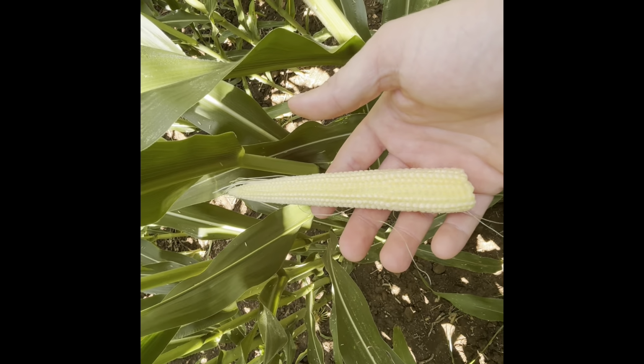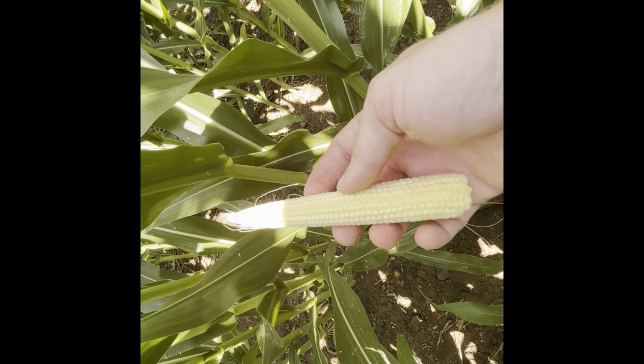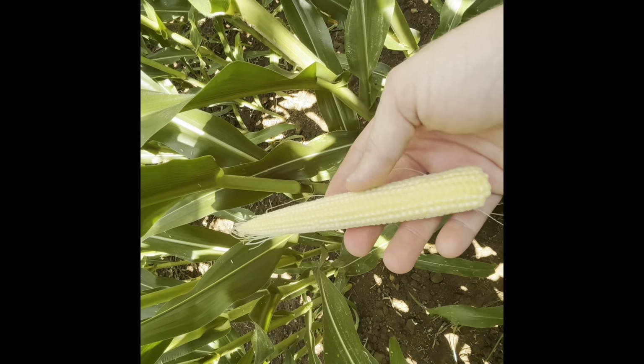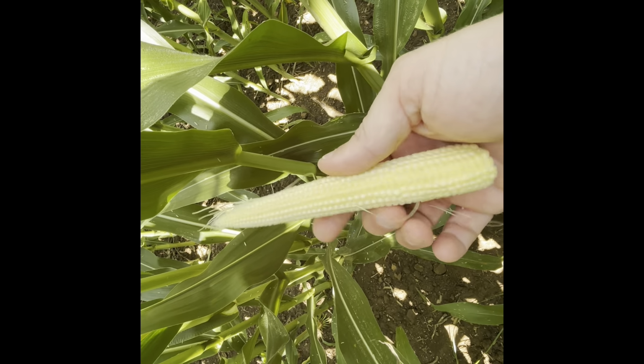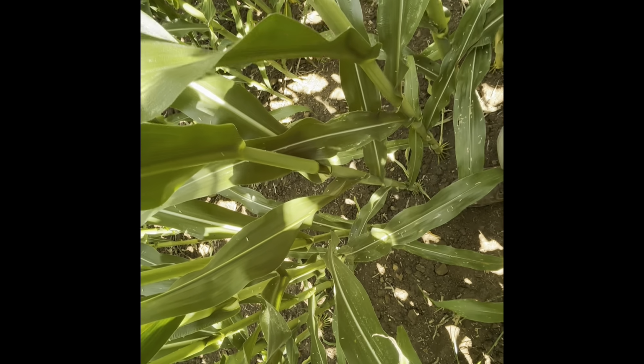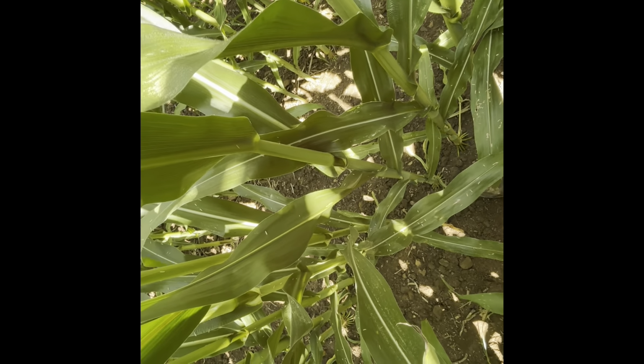So looking at this ear here, this one was actually 18 by 41. So maybe I had some selection bias with it, but all of these are looking pretty solid. So 18 by 41, planted at, let's do the math here, 18 by 41, planted at 34. Let's say that there's 30,000 of them.